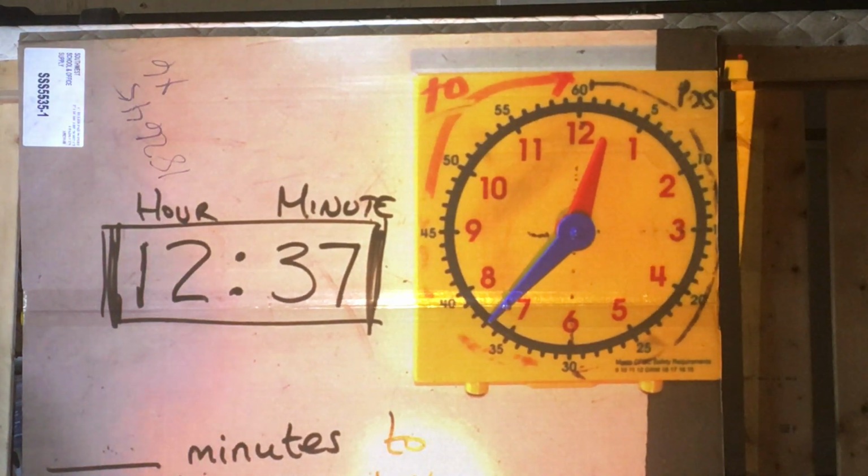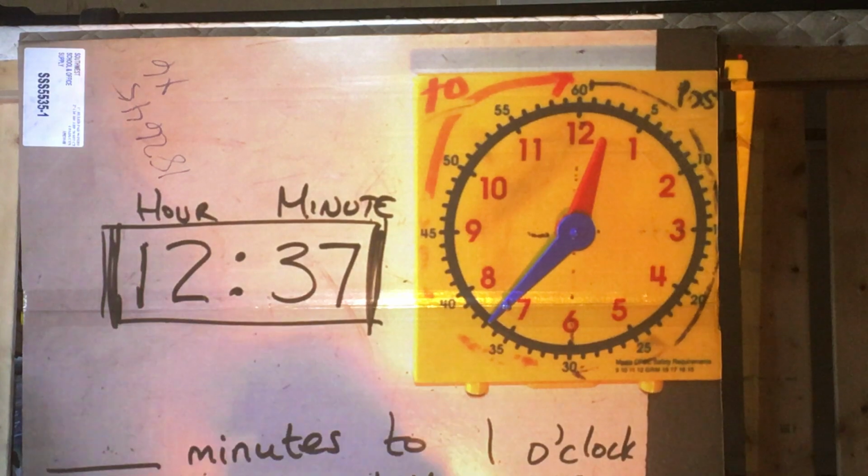Some people say that, most people don't, or most countries don't. So minutes to or minutes till 1 o'clock. Most people often don't say the 1 o'clock. They'll just say, oh, it's minutes to or minutes till 1. That's usually how we say it. But if we're writing it, it's something minutes to 1 o'clock.